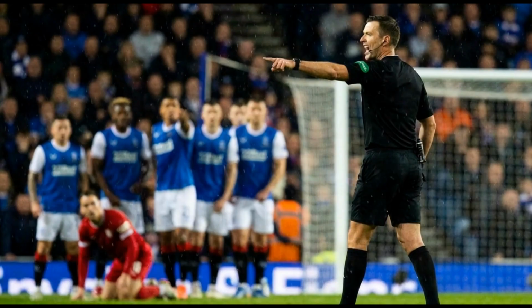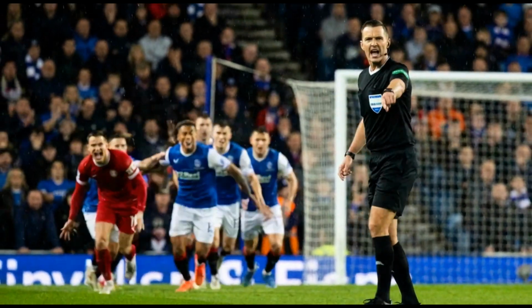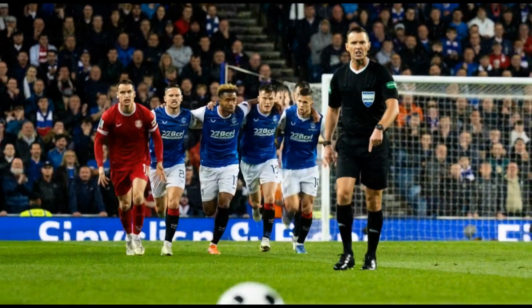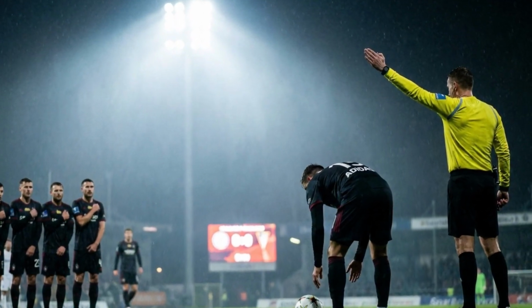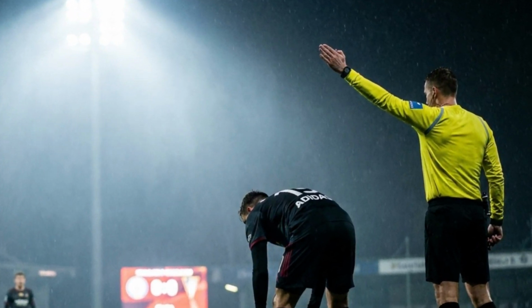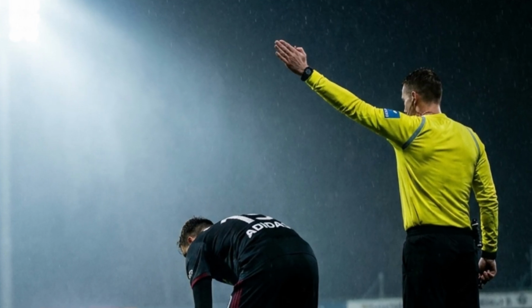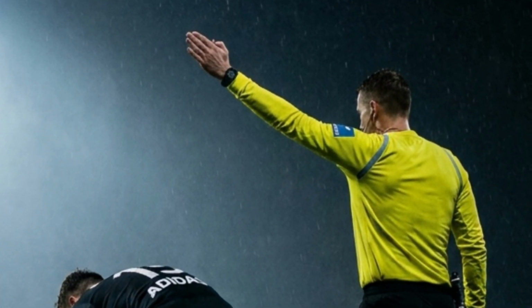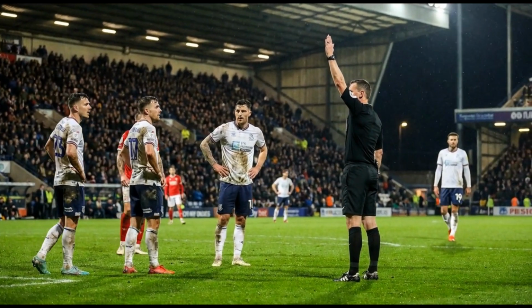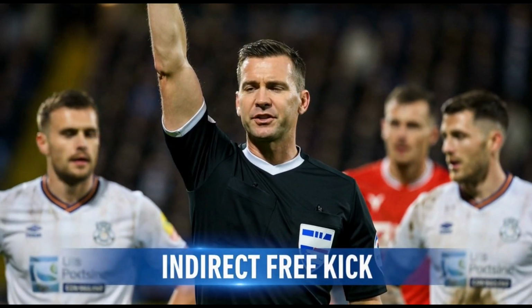Direct free kick. After a foul that qualifies for a direct free kick, such as a trip, push, or handball, the referee raises one arm and points firmly in the direction the fouled team is attacking. A direct free kick means the player can shoot straight at goal without the ball needing to touch another player first.